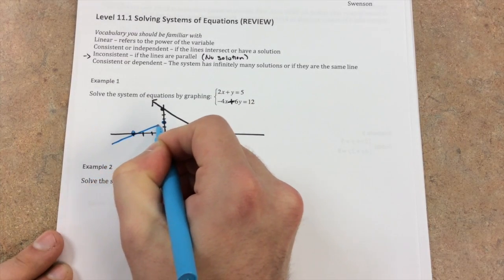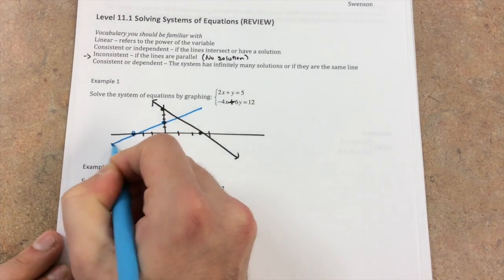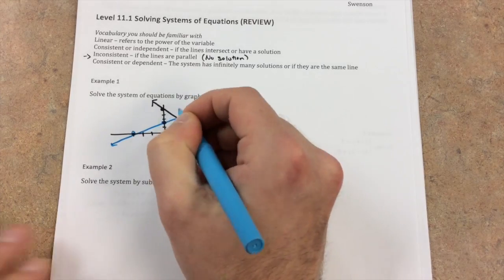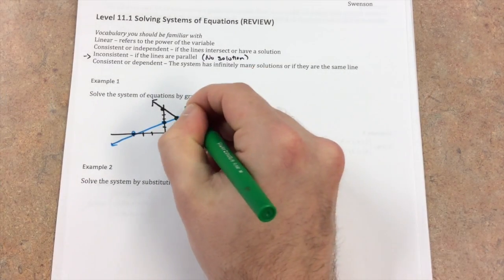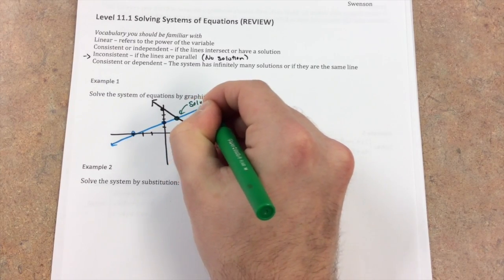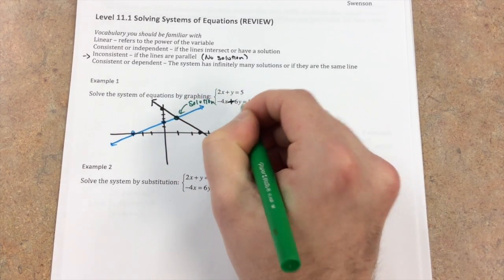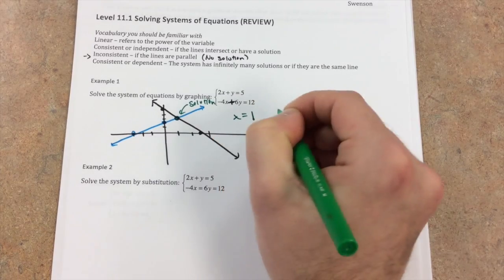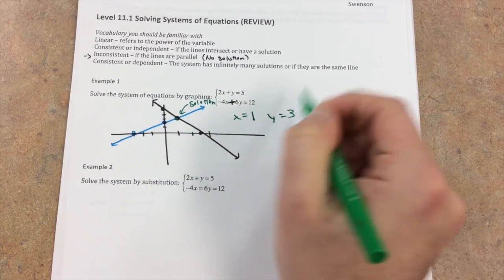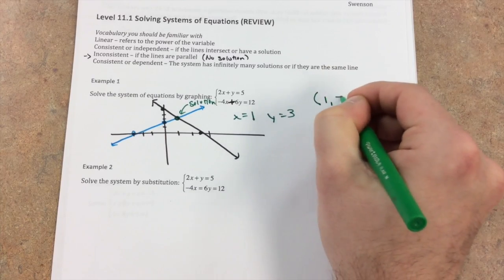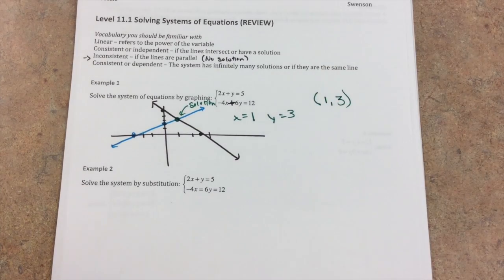Our solution is where these two lines intersect, which in this case is x equals 1 and y equals 3. And we can write our solution as an ordered pair, (1, 3).